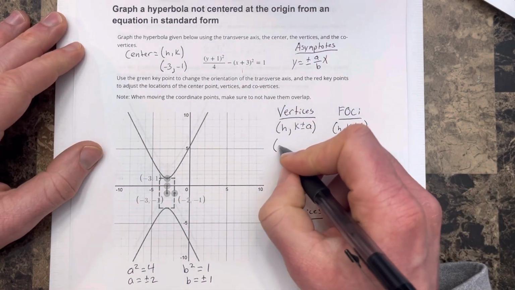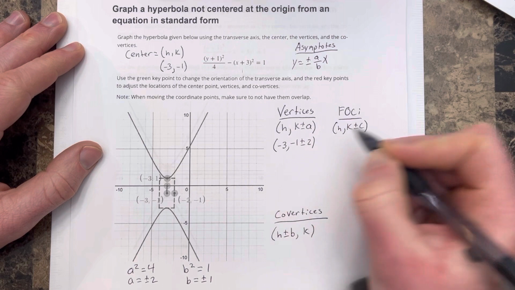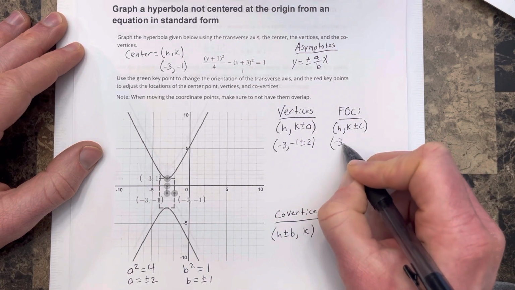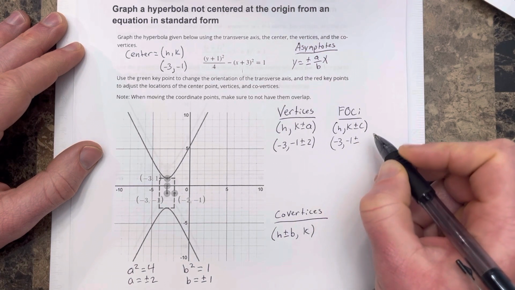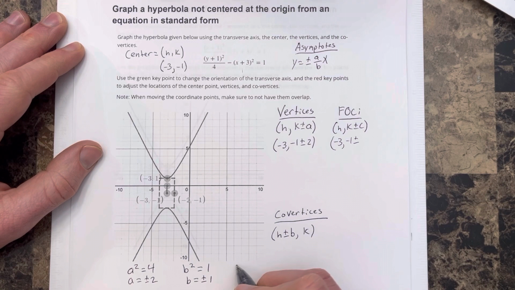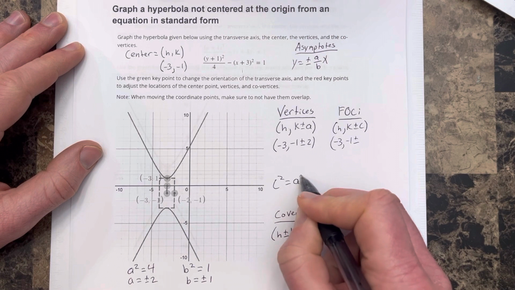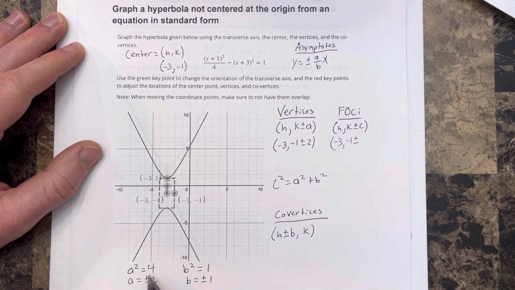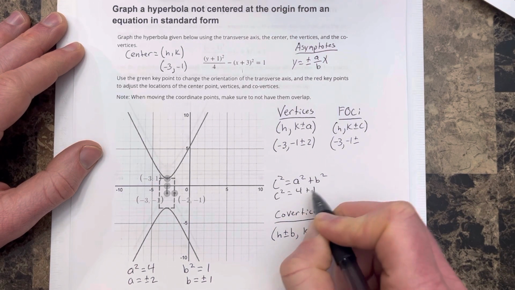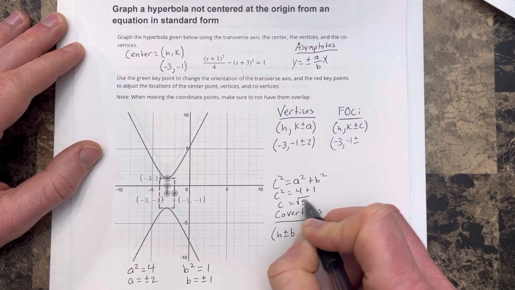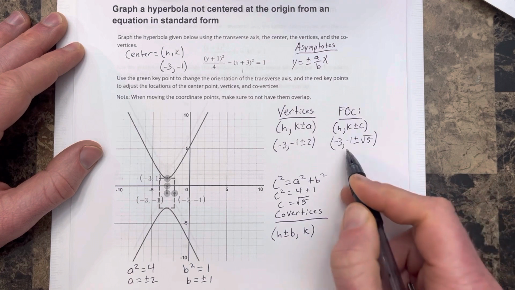So we would have the vertices being negative 3, comma, negative 1 plus minus a, which is 2. We'd have negative 3, comma, negative 1 for k, plus minus c, which I don't know c yet. I can find c though by saying, I'm just going to write it here, c squared is equal to a squared plus b squared. A squared and b squared would be 4 and 1. So c is equal to root 5. So I'd have negative 1 plus and minus root 5 for c. That's how I'd find the foci.